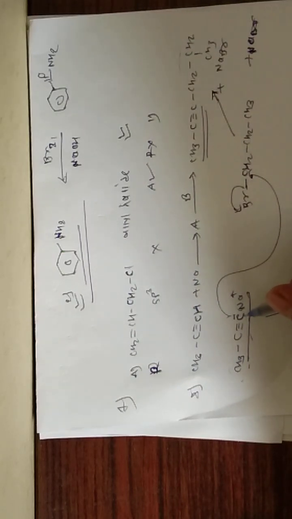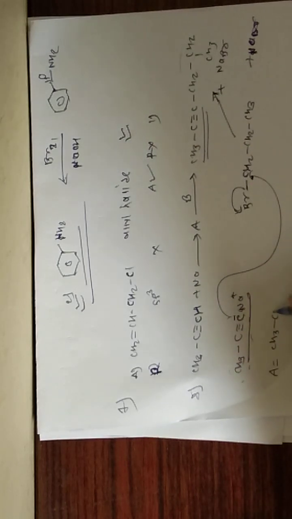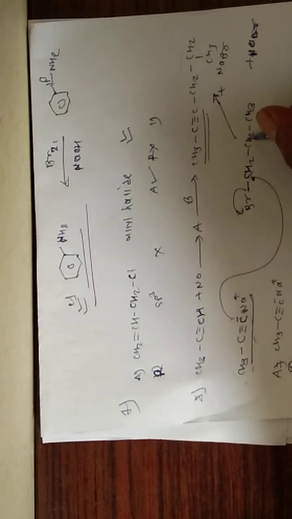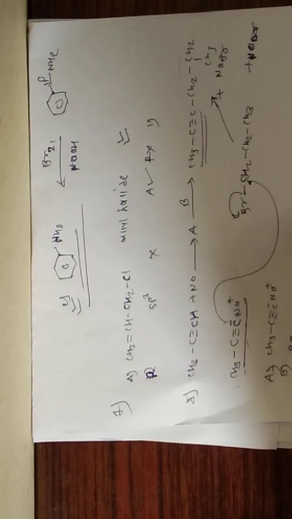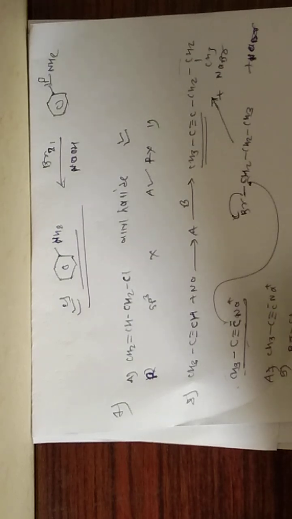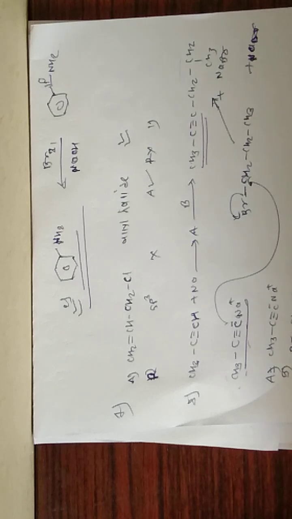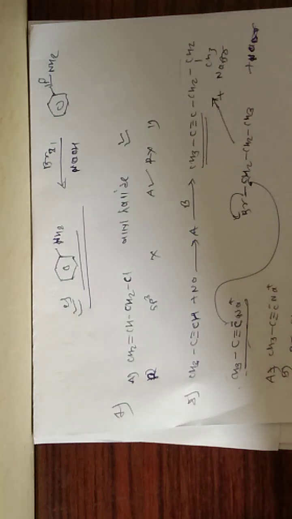This alkyl will attach to that sp hybridized carbon atom. So A is this CH3 C triple bond C minus Na plus, and B is methane, ethane, propane, bromopropane, Br CH2 CH2 CH3. So the first option is correct for that question.